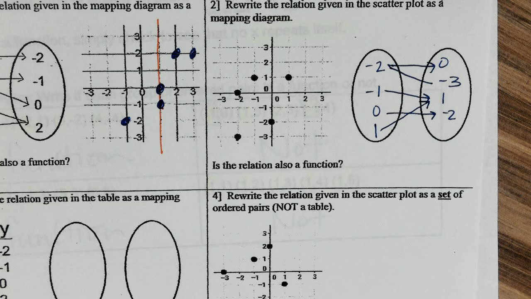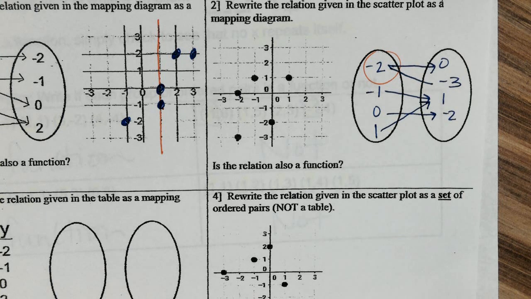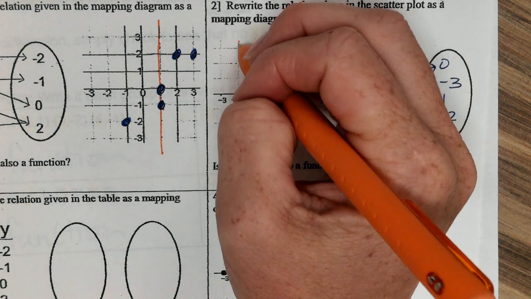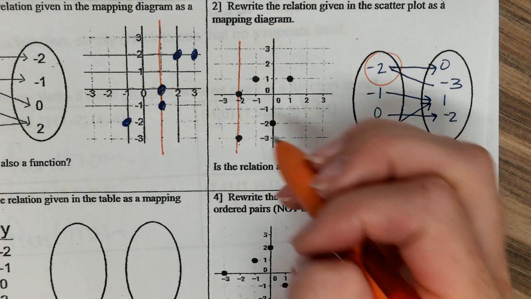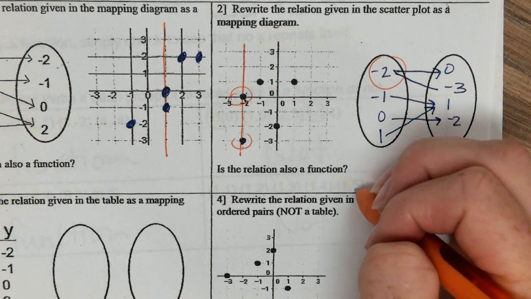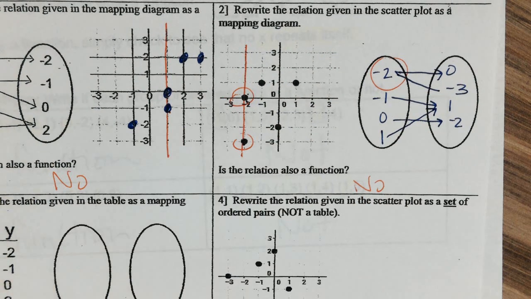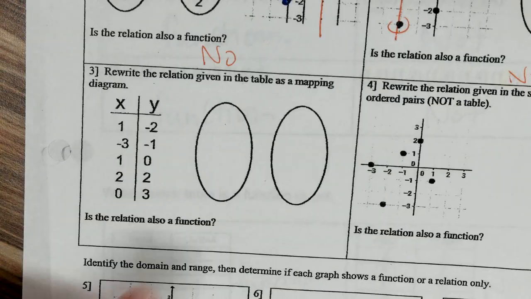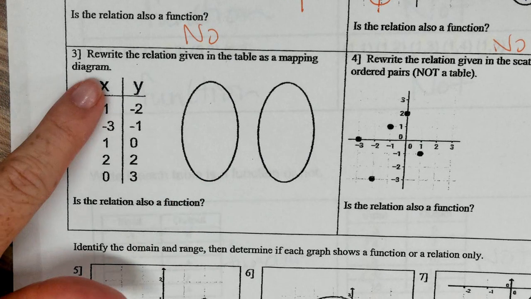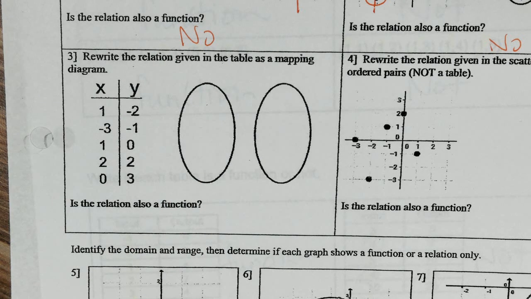Why is this not a function? -2 repeats itself. And if I drew a vertical line right here, it's going to touch 2 times. So this one was no and this one was no. Okay, I want y'all to draw a mapping diagram on your own based on that table.